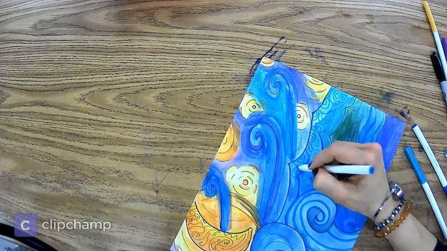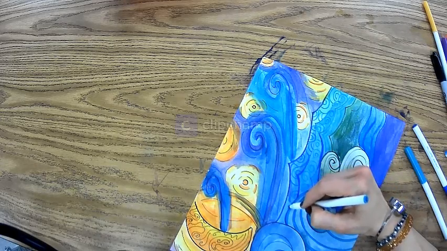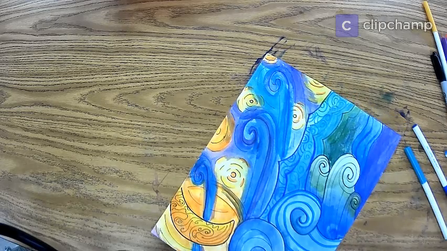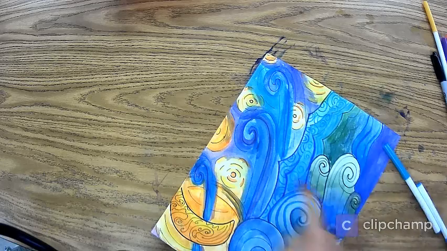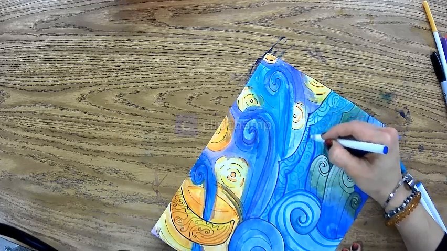That also may be decided by how much time you have. So if you take a lot longer and you want your paper to dry, you may have to take it home to finish instead of finishing it in class. Otherwise, you may be drawing on it when it's slightly wet. You can do both things. So like right here, I have added the patterns, and then I've also started going over the lines.